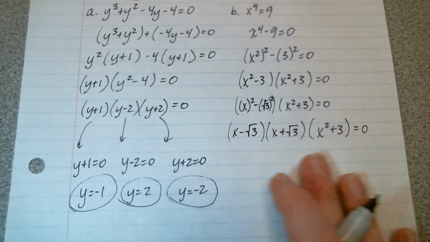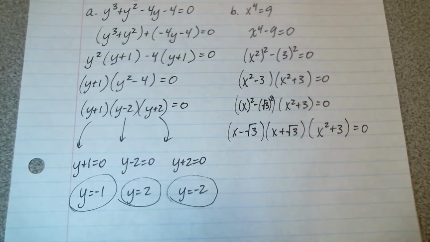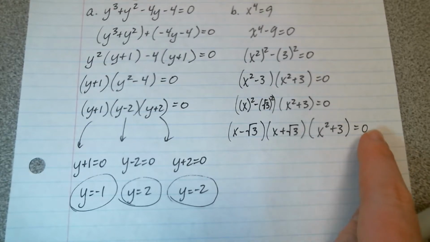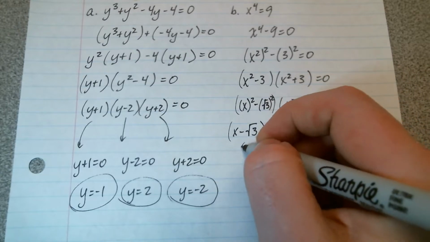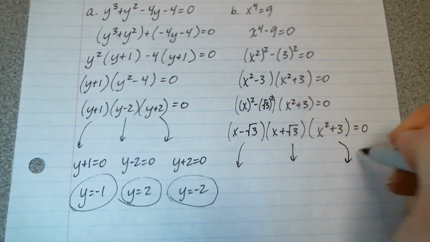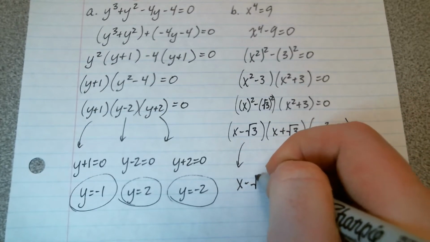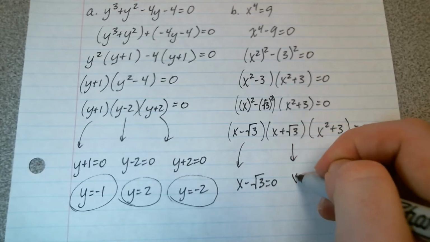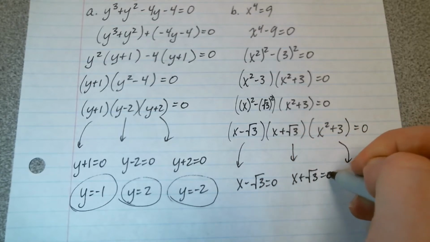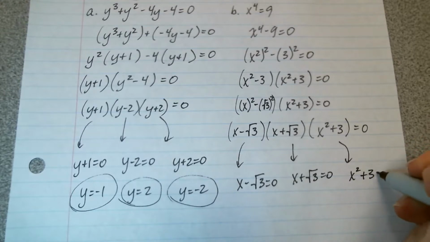And I have now factored this as much as possible. This product here is equal to 0, so I'll use the zero product rule and set each factor equal to 0 and solve each of those equations.